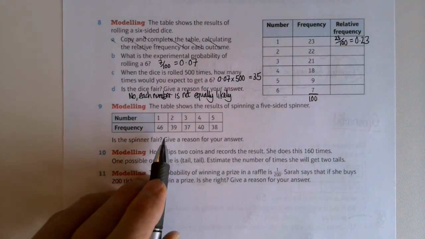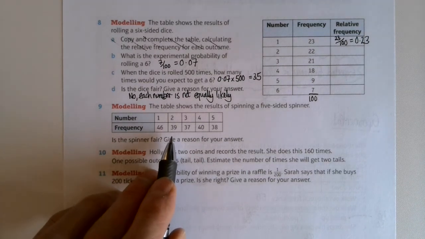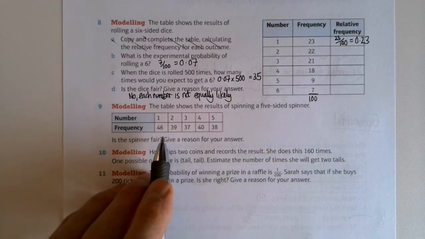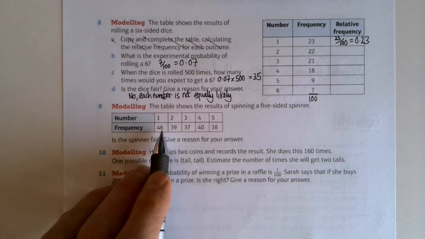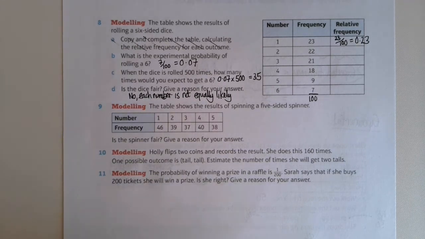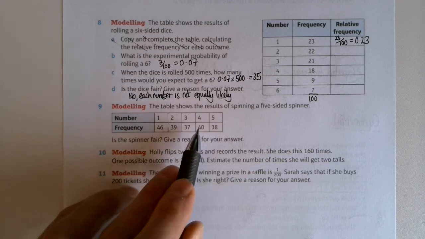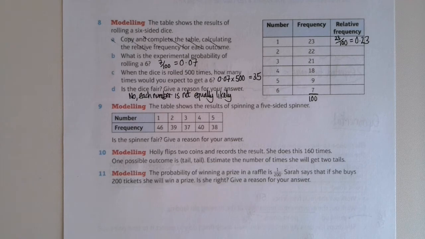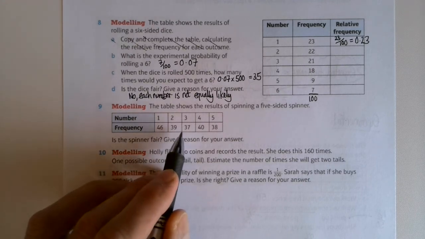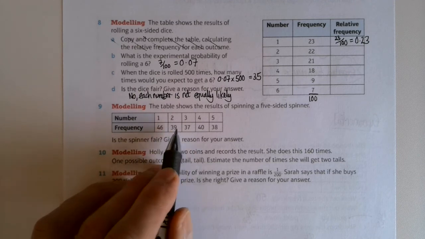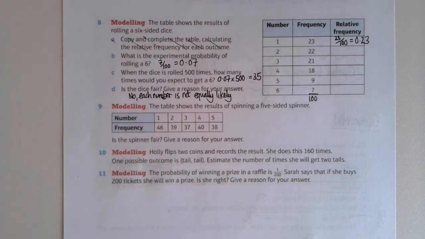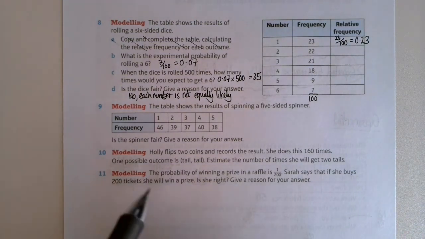Question 9. This is one of those frustrating questions where you could correctly answer it both ways. So one correct answer would be no, you are much more likely of getting a 1 than the other numbers. But similarly, you could also say, yes, it is fair, because there are similar numbers of each number coming up. The frequency of each number is similar. 46 to 37, it's not a massive gap between the biggest and the smallest frequency. We would expect to get a similar sort of number of each. You're unlikely to get identical numbers of each, though. That's just not the way the world works. So I think that's a frustrating question because you could have answered it correctly either way.